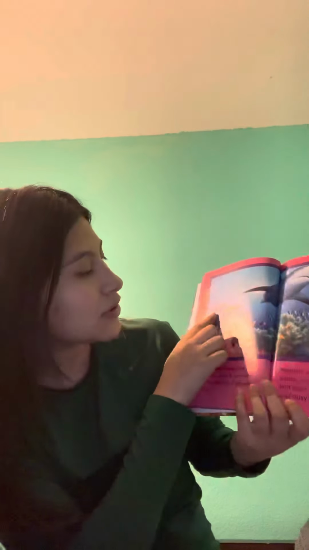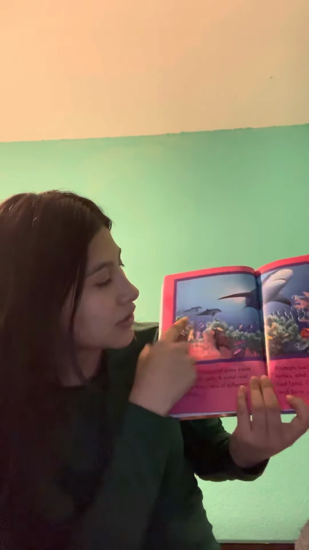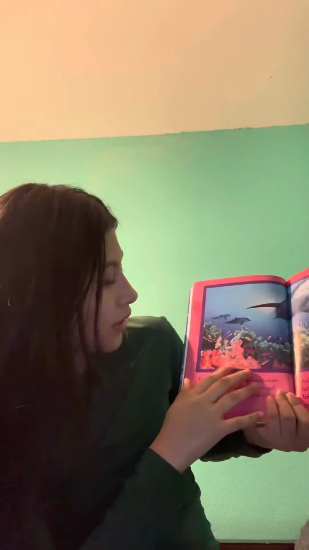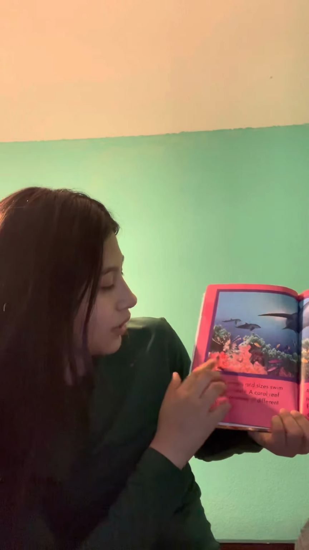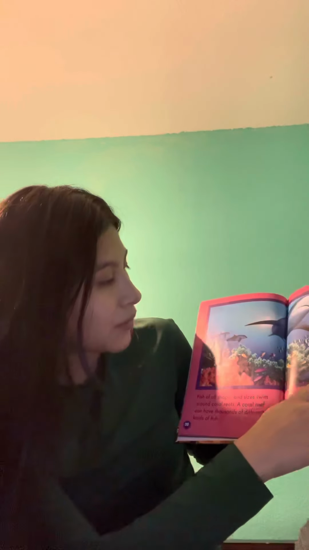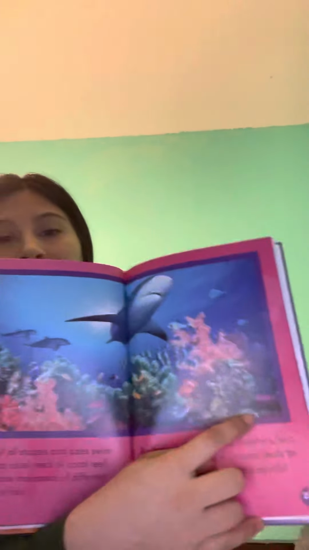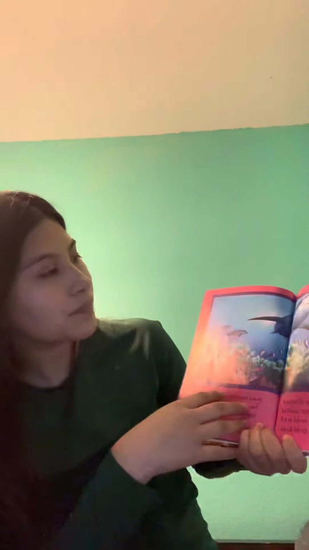So sharks, you can see sharks. Here are the dolphins. There are different fishes, the corals, as you can see, and also maybe algae right here. Algae. So there are many different animals living on coral reefs. And that'll be the end.